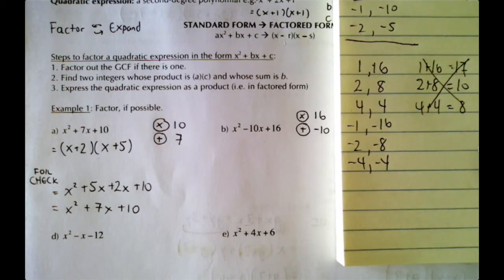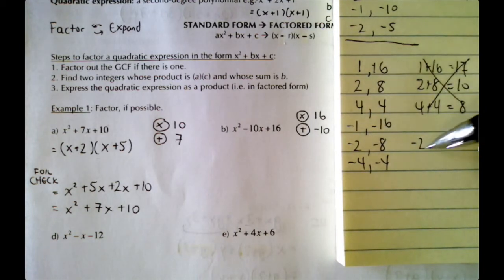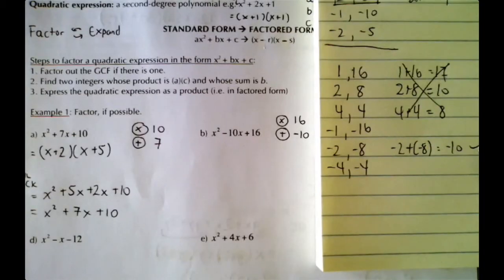Now, when you're working with one of these ones, if you add and you get the right number but with the opposite sign, it's likely just going to be the 2 numbers with the opposite sign. So negative 2 and negative 8. If we add those, we get negative 10. That's our pair. Negative 2 and negative 8.